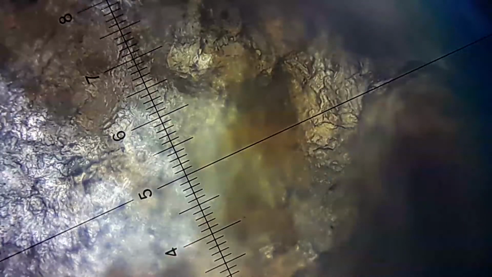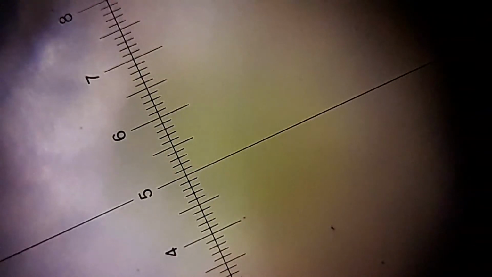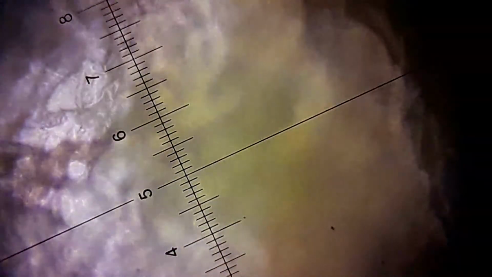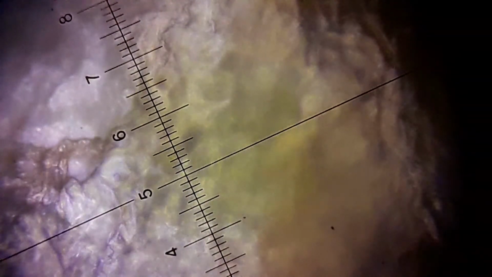So this is 100 times. Great, so we can now zoom in. This is the maximum. I can't go further because the peel is thick.